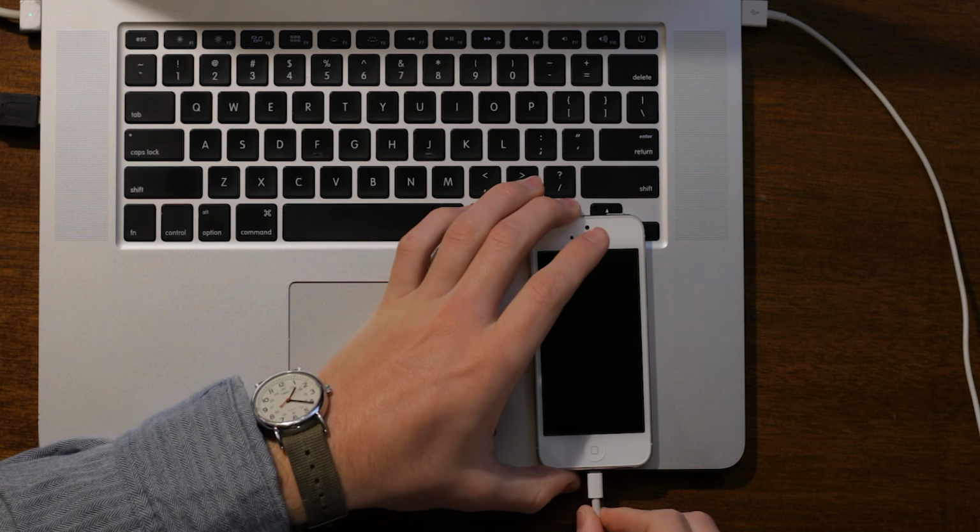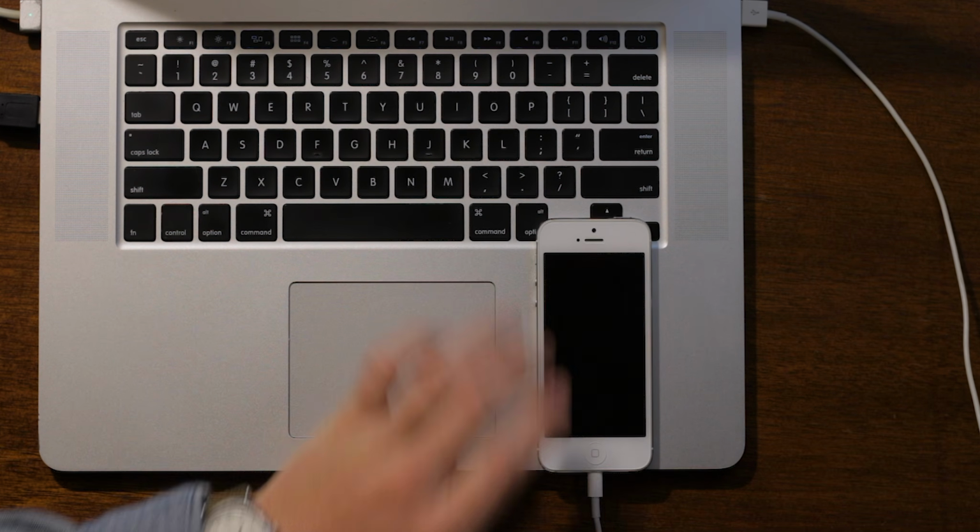If you can't get your hands on a USB-A Mac, you can try using a USB-C to USB-A converter. You can also try using a powered USB hub. I've read a lot. This supposedly works for a lot of people. I've never tried it, so don't bet your money on it. And so just go ahead and get the iPhone plugged into your computer.